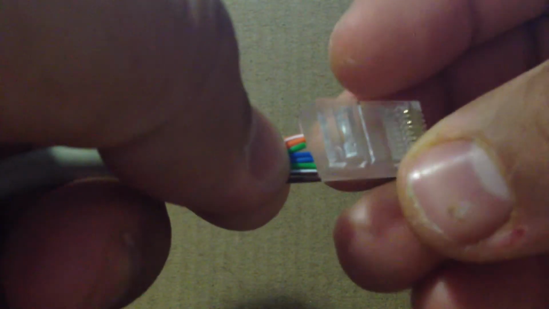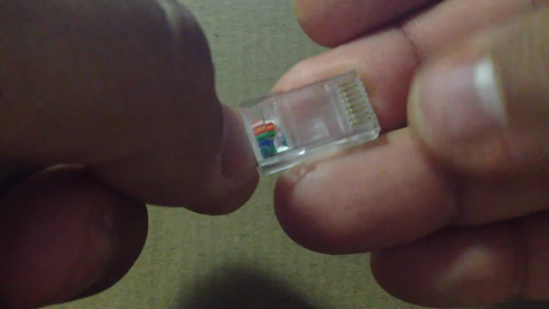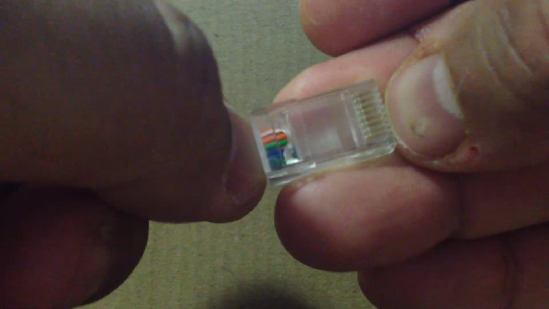Look at that. Nice. So depending on the connector you get, the end piece, you just stick them in there. You've got to try to get them all to stay in position, and hope they meet at the end part the same way they're supposed to be. If not, you're going to take it out and try it again.